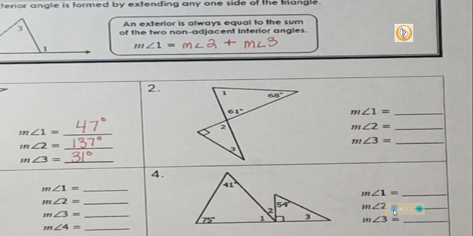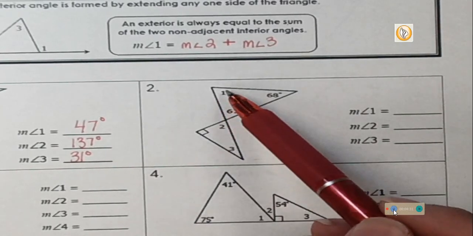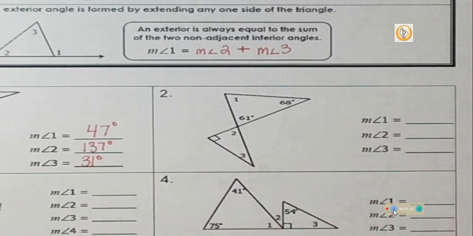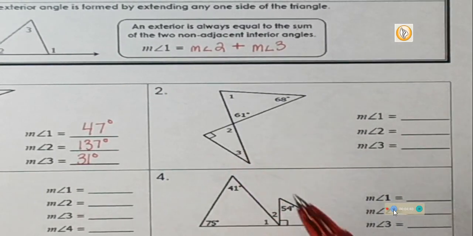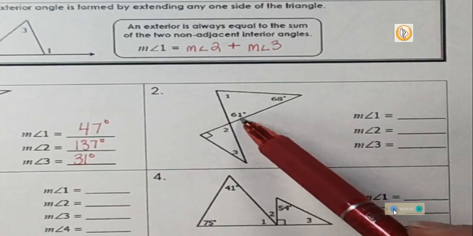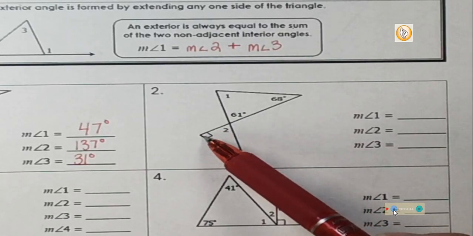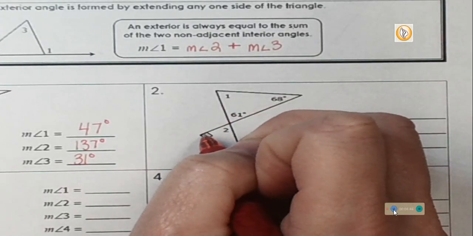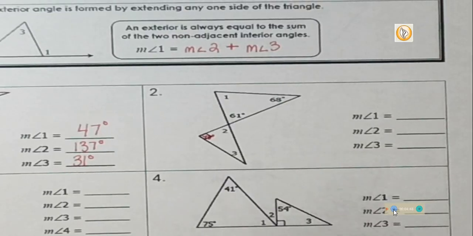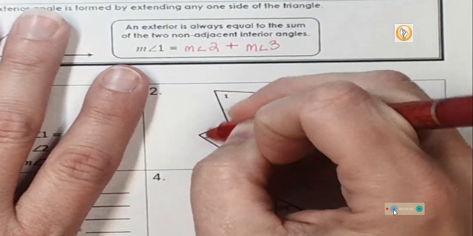So let's look at number 2. I'm supposed to find the measure of angle 1, 2, and 3. So you're going to tell me the degrees. Well, let's figure out what we definitely know. Okay. I know this is 68. This is 61. What is that? 90. Okay. If it helps you, you can write 90 in there, if you write it where you can read it, because you can't even read what I wrote.